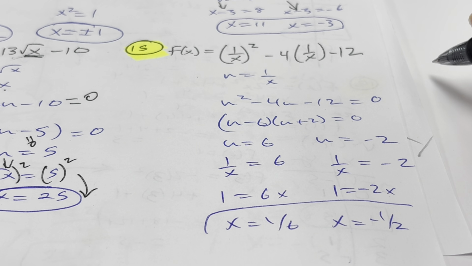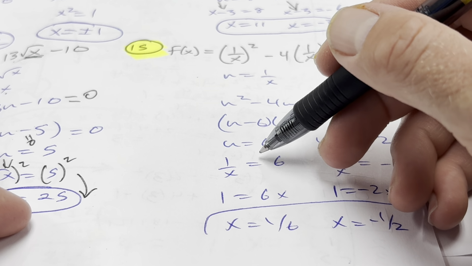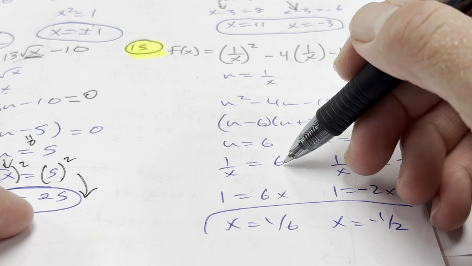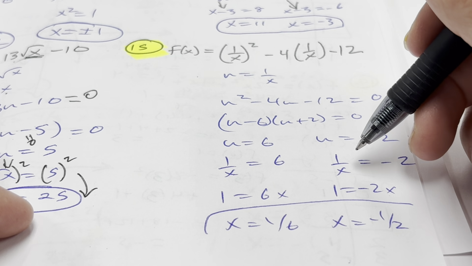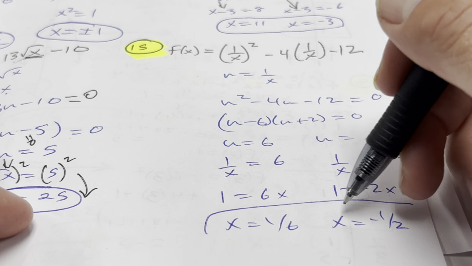What is u? It's 1 over x. 1 over x is equal to 6. Now, 1 over x is the reciprocal. So that means the reciprocal of x is 6, so x has to be 1 over 6. The reciprocal of x is negative 2, so x has to be negative 1/2.